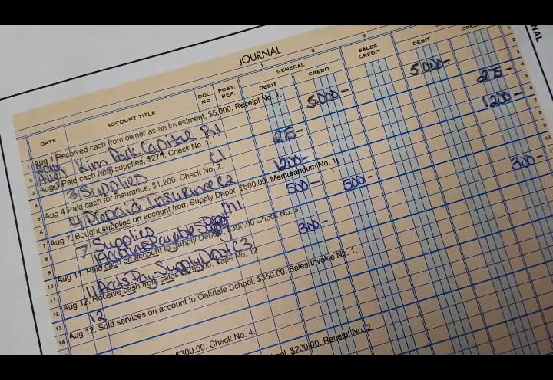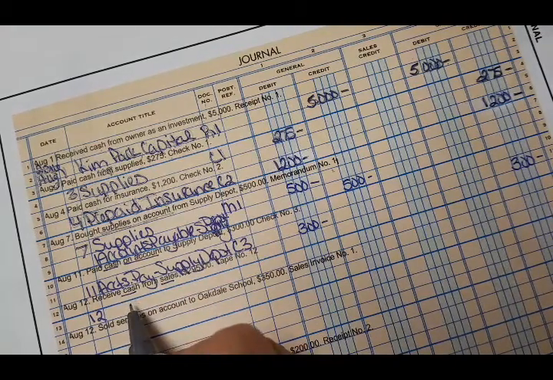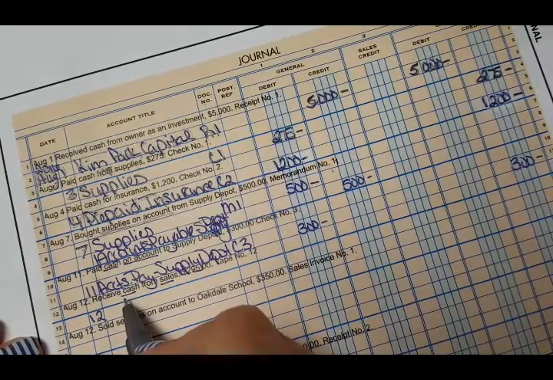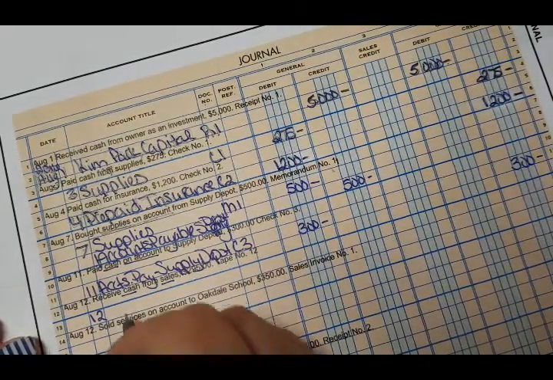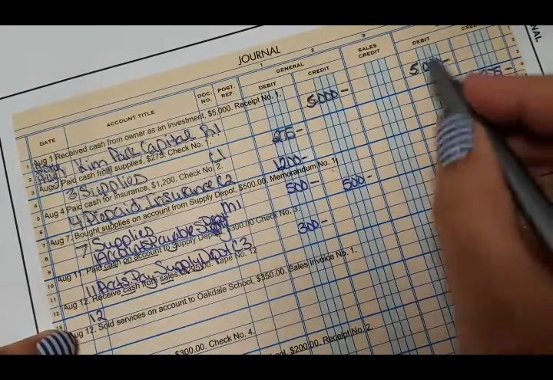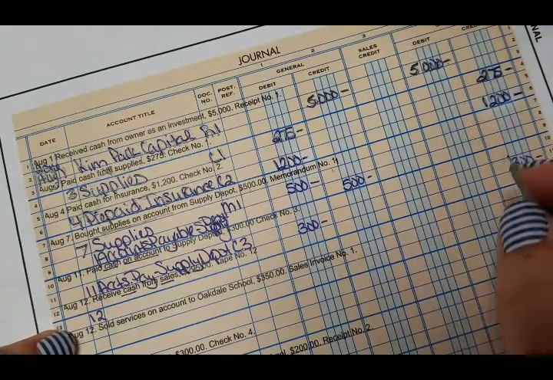So right there are our 2 accounts. We received cash. Cash is an asset. If we received cash, it's going to be a debit because it's increasing. So I know that my cash is my debit. I don't have to write cash on the line because we have a special column for cash.